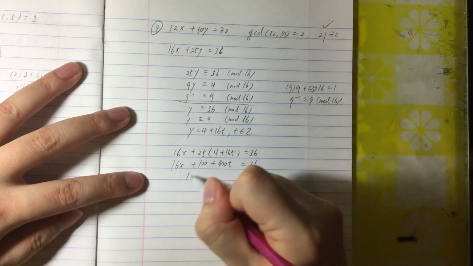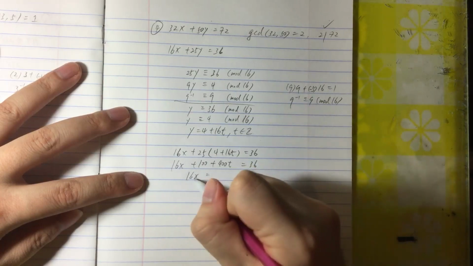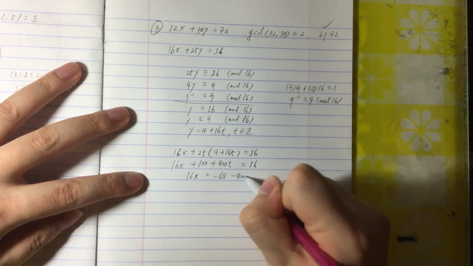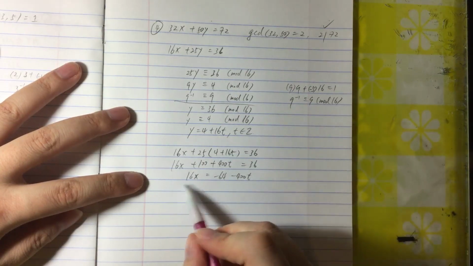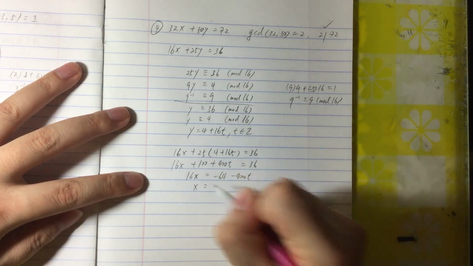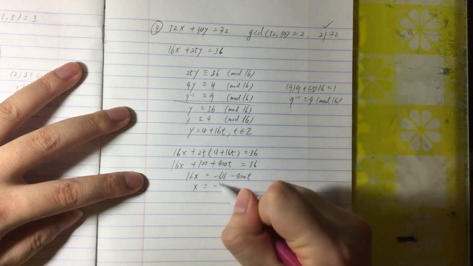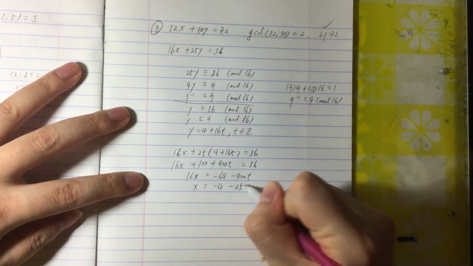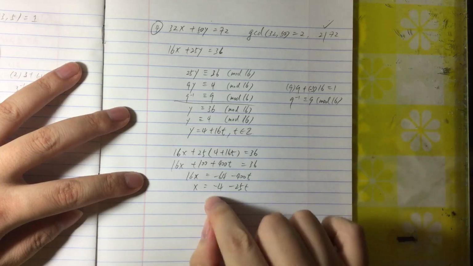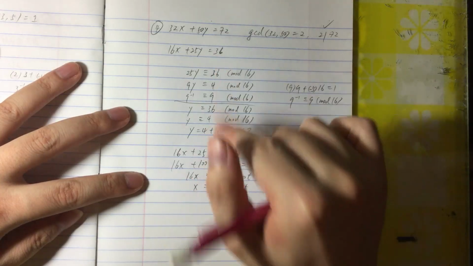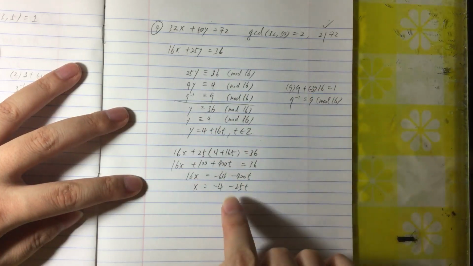Then 16x equals negative 64 minus 400t. Then I can divide both sides by 16. If we solve correctly, we must get integers on the right side: negative 4 minus 25t. If we don't get integers here, we must go back and check the work, because that means we made a mistake somewhere.